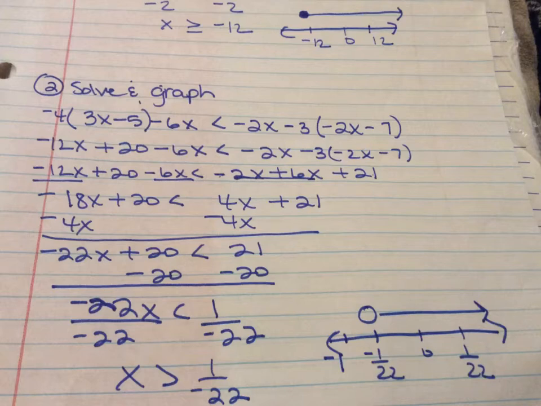Okay, on this problem you will notice that I did the distributive on the left first, and then I did the distributive on the right in the second step. So again, I'm going to point out some places where I did all of my steps. When I did the distributive property here, I got -12x plus 20. And on the right side, when I distributed -3, I got positive 6x plus 21. So make sure you watch your signs. When I combine like terms on the left, I got -18x plus 20 is less than 4x plus 21.